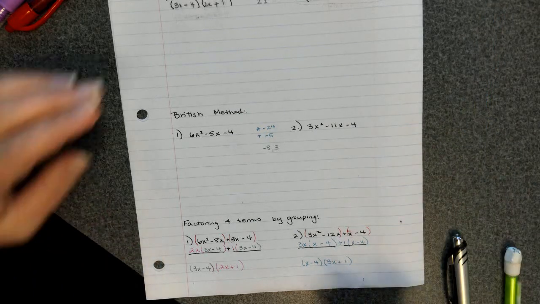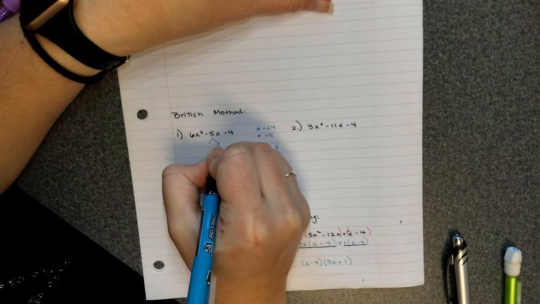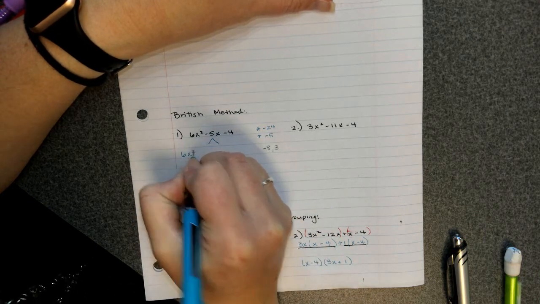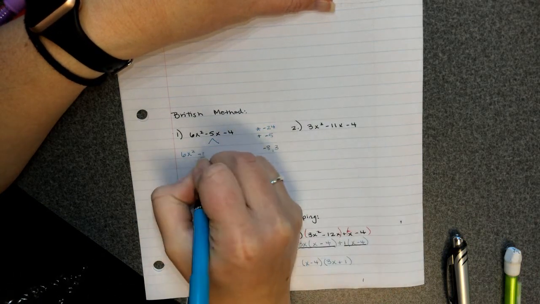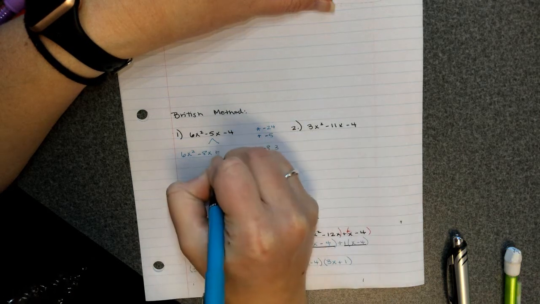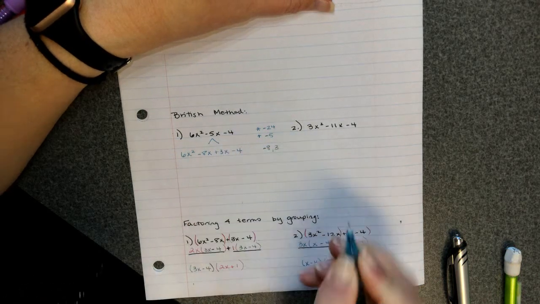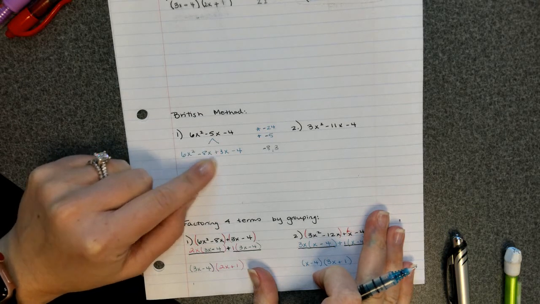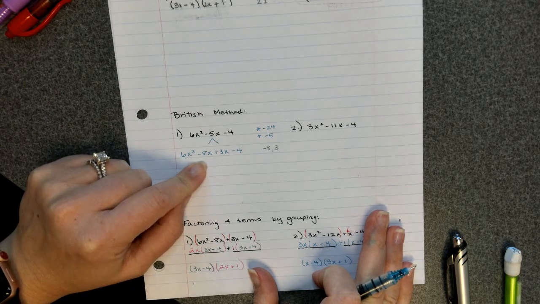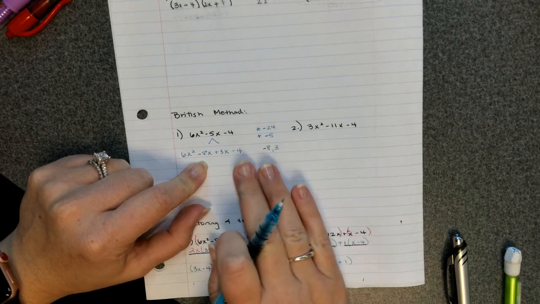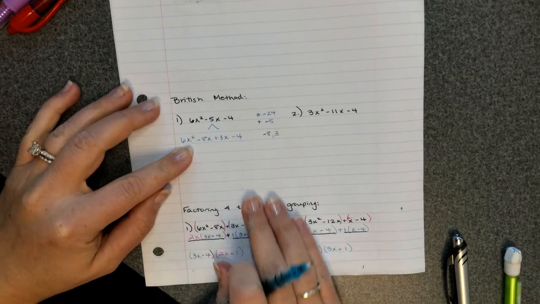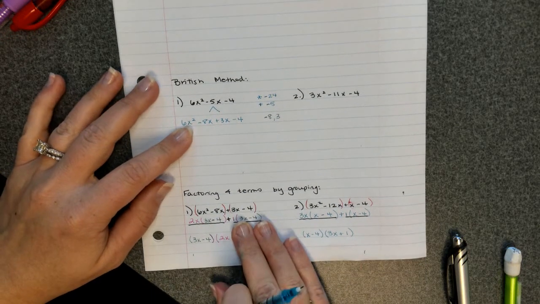So then what you're going to do is write this middle term as two terms. 6x squared minus 8x plus 3x minus 4. Now you didn't change the value, you just broke it up. Instead of combining like terms, we uncombined like terms. Okay? Now, when you get it to 4 terms, we learned a different way to factor. That was by grouping, which we did down here.